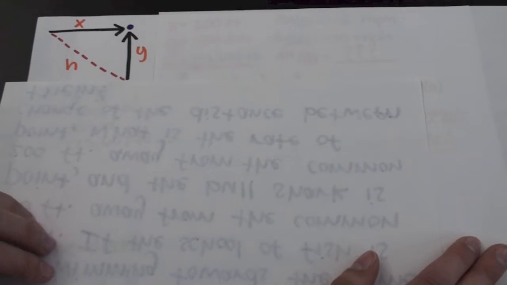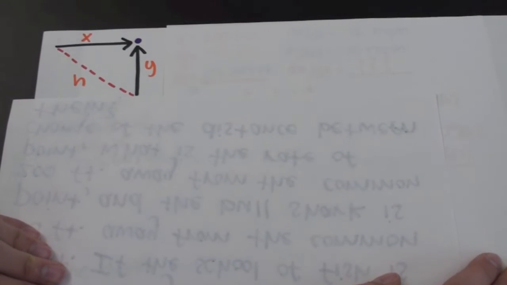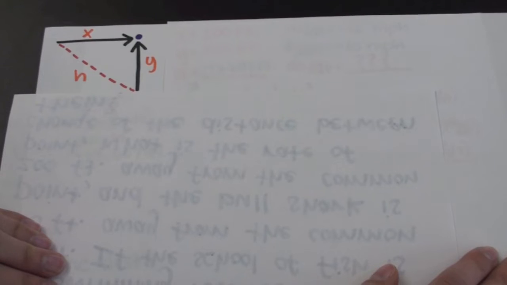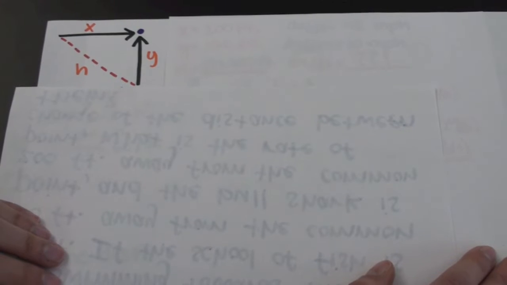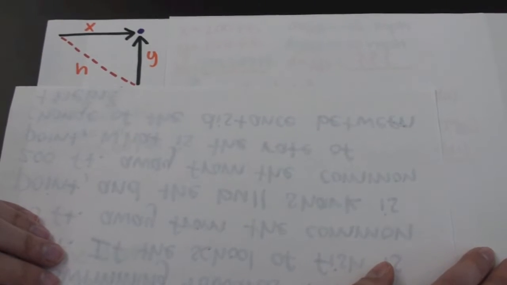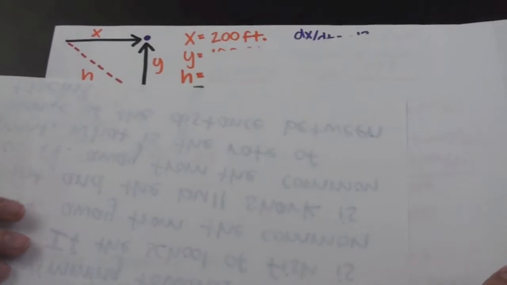In this picture, x represents 200 feet, or the distance the bull shark is away from the common point. Y represents 100 feet, or the distance the school of fish is away from the common point. H is the unknown distance between them. Using the Pythagorean theorem, h is found to be 223.607 feet.